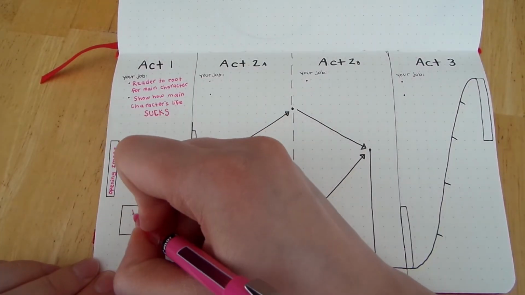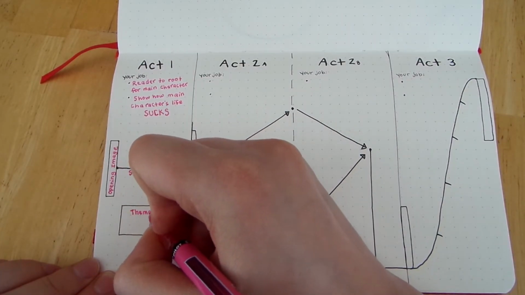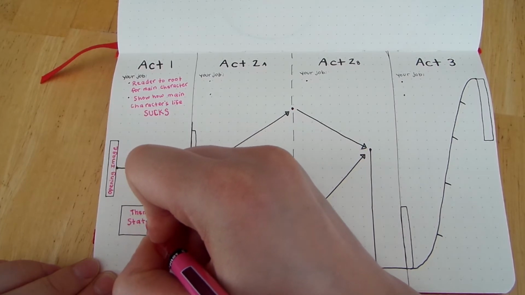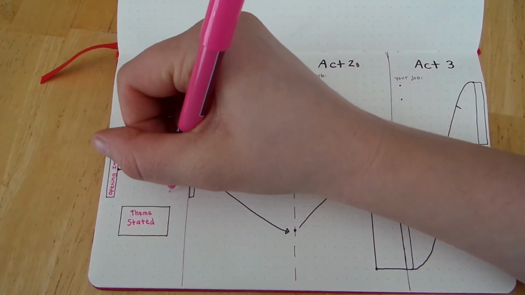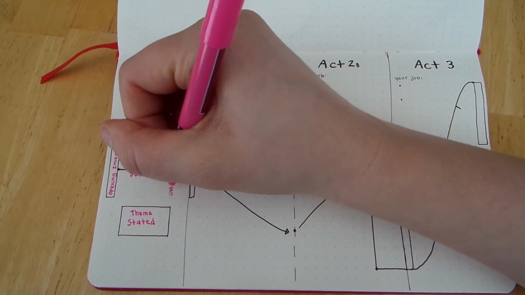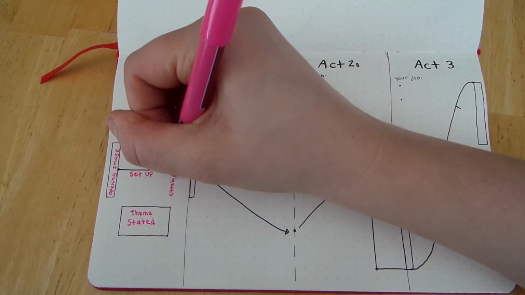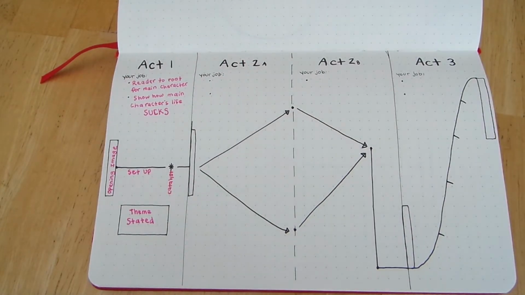During the first part of the book, often during the setup, is another one beat scene, and that is the theme stated. The theme stated is simply a character, usually not the main character, telling the main character the theme of the book. Then comes the inciting incident, or the catalyst for the main character. This is a really big event that pushes the main character into Act 2 by making it so they literally cannot go back to their old life.